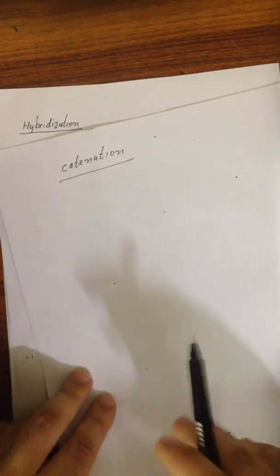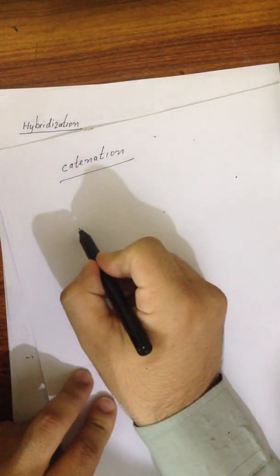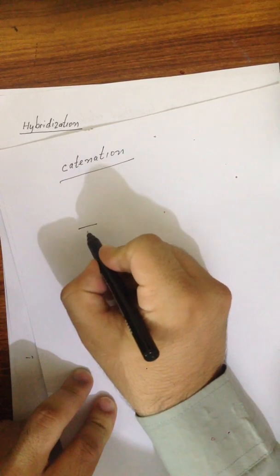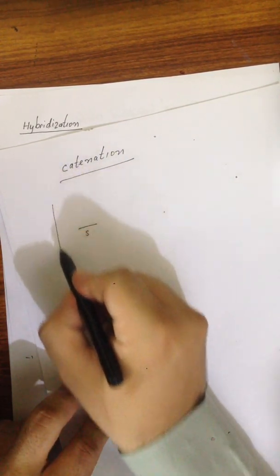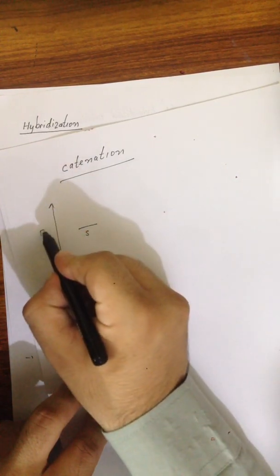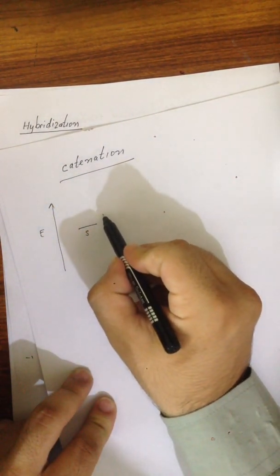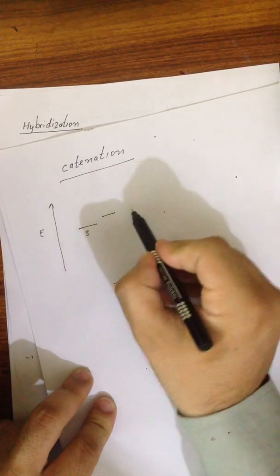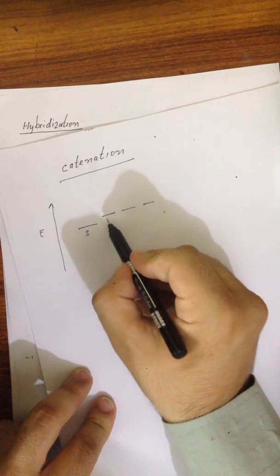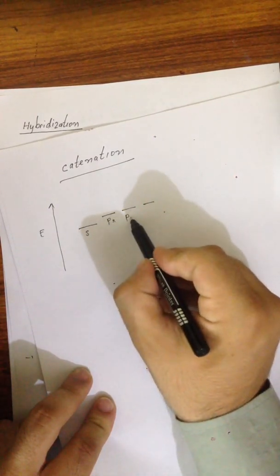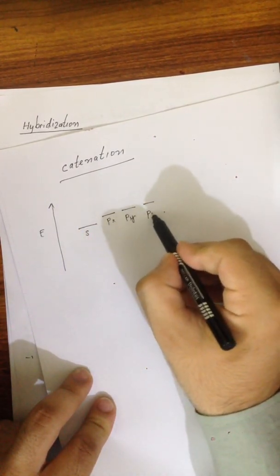It can be shown as a diagram. Let's say this is the atomic orbital S. This is the energy. Here we have the atomic orbitals Px, Py, and Pz.